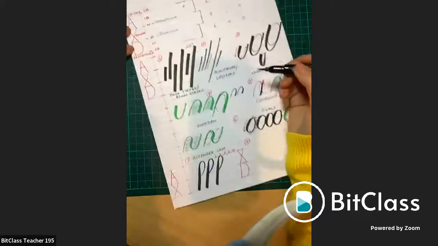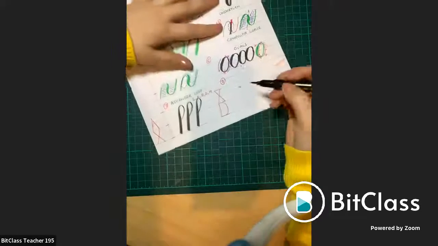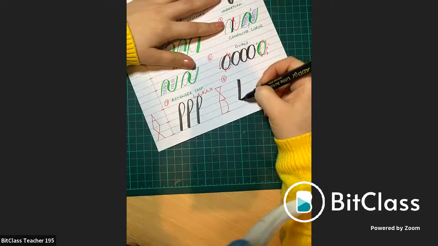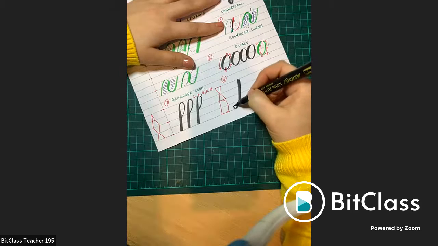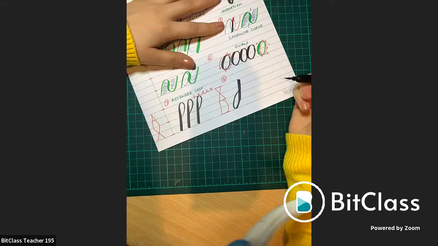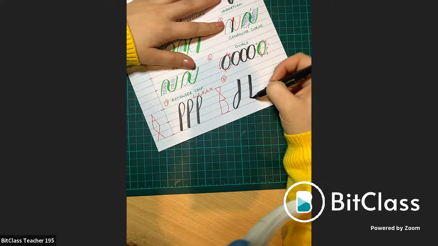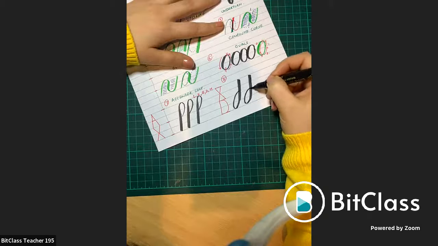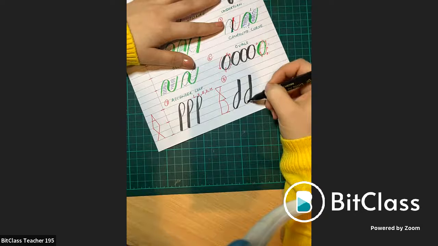I'm now using these two boxes, X and D. I will start with a thick stroke, release my pressure, and slowly come up. Imagine this is also an oval.